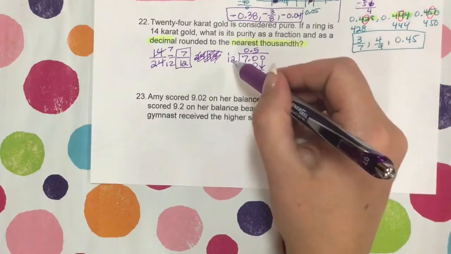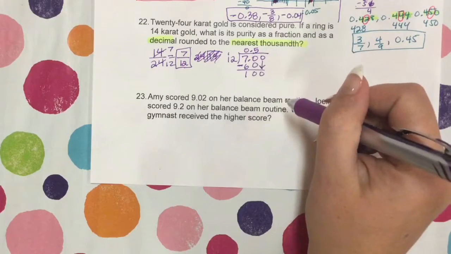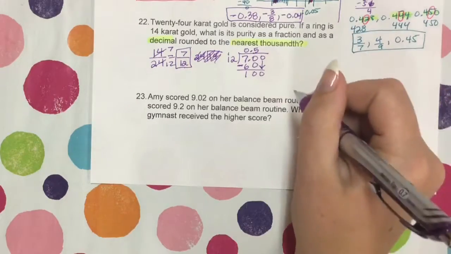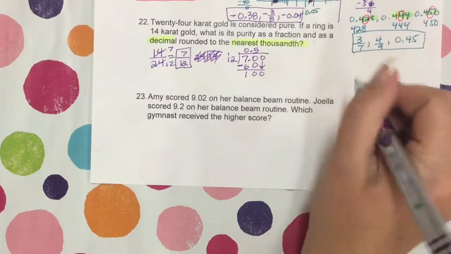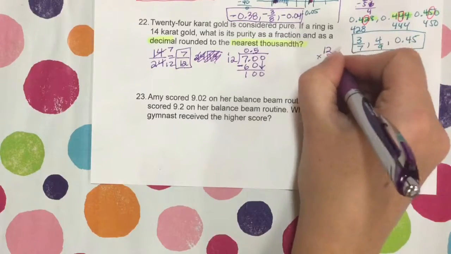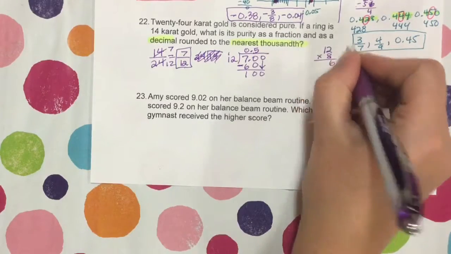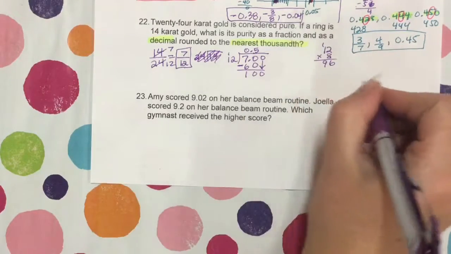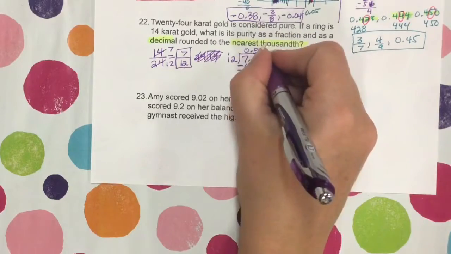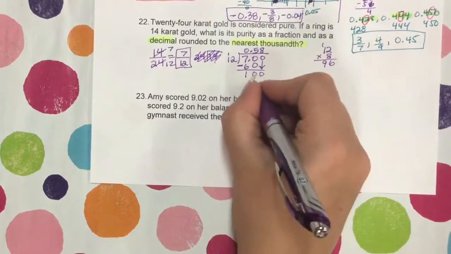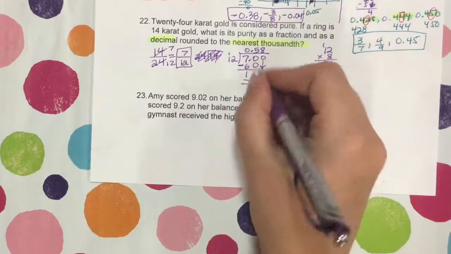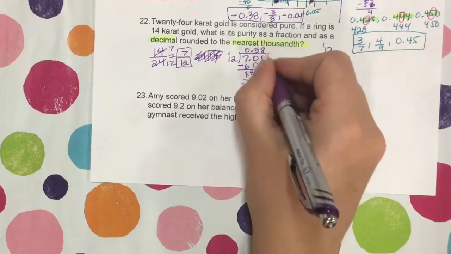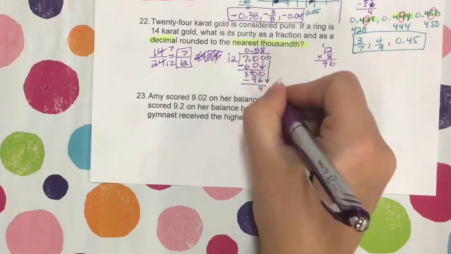Okay, I know that 12 goes into 100 about, let's see here, maybe 8 times? I'm going to go do it over here. 12 times 8, what is that? 8 times 2 is 16. 8 times 1 is 8 plus 1 is 9. So yeah, 96. So 12 goes in there 8 times. 8 times 12 is 96. I go ahead and subtract, and it's a remainder of 4. There's a remainder, so I've got to drop down the 0.